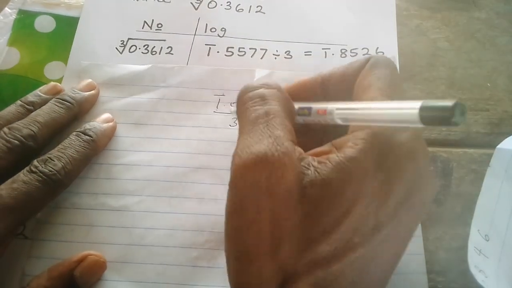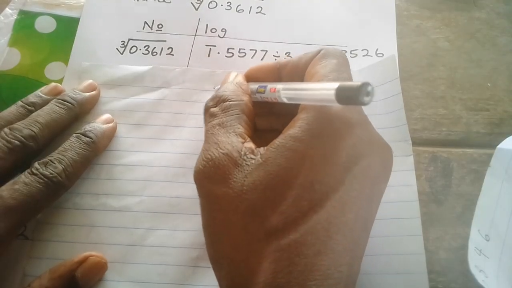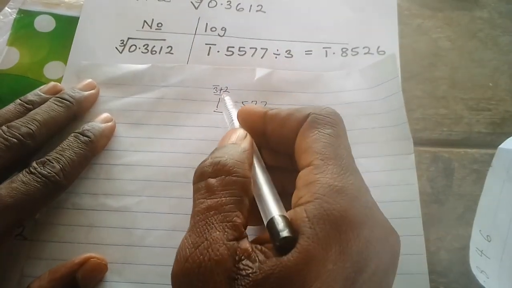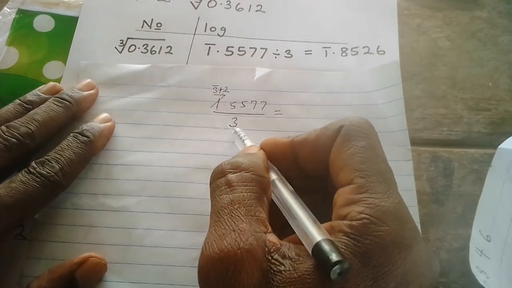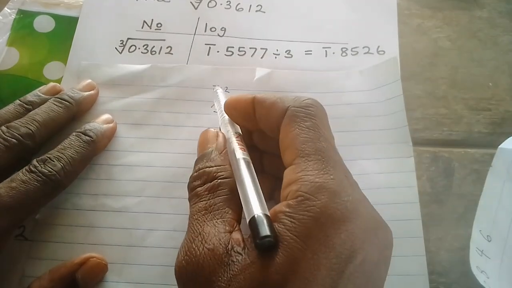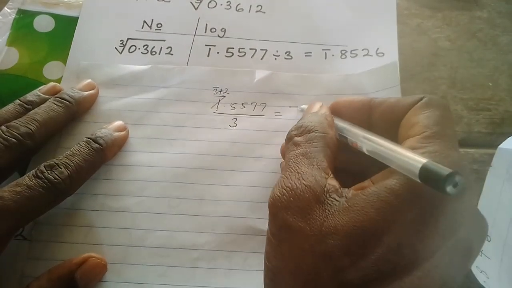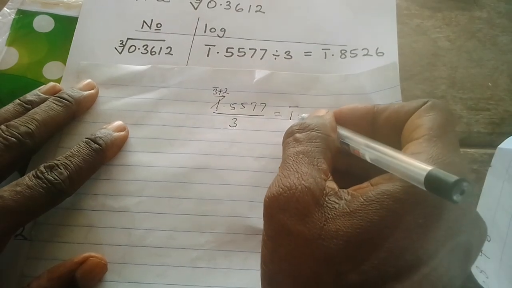That means you can say bar 3 plus 2. It's the same thing as bar 1, so you cancel this bar 1. When you divide bar 3 by 3, it will give you bar 1. So minus 3 divided by 3 is minus 1. You're having bar 1.